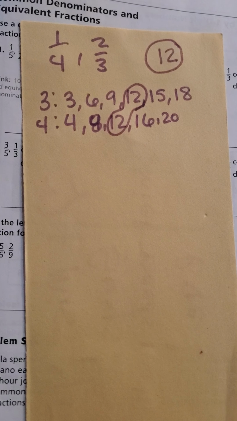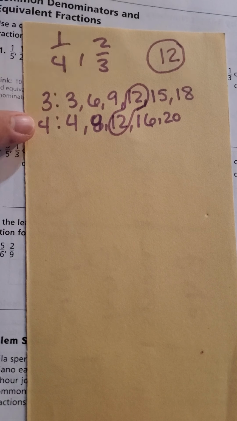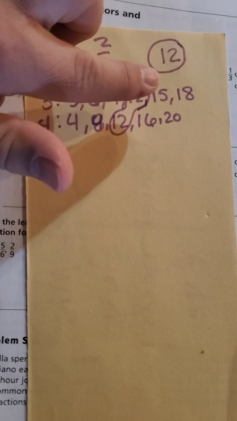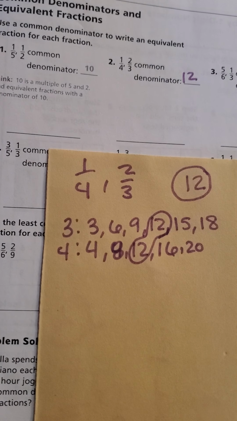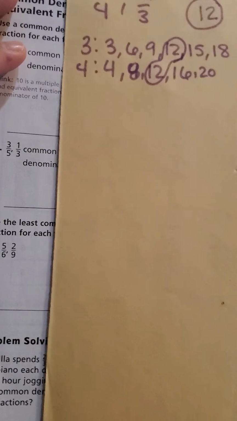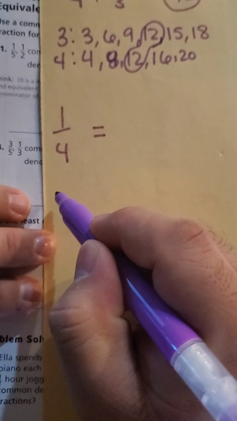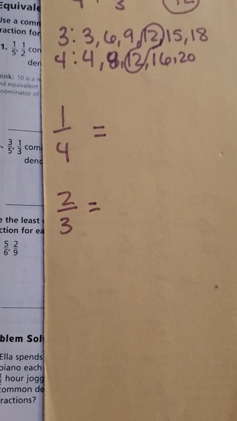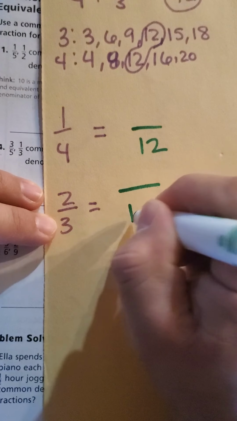I'm going to rewrite that here just like I did on that previous example. Okay, so step 1 was to write out multiples of my denominators. I did that. Find a common number, and I did that. So that answer 12 is actually going to go right here. Okay, that's our common denominator. Now we have to write an equivalent fraction. So I'm going to rewrite my 1/4 equals, I'm going to rewrite my 2/3 equals. Okay, so remember our common denominator is 12.